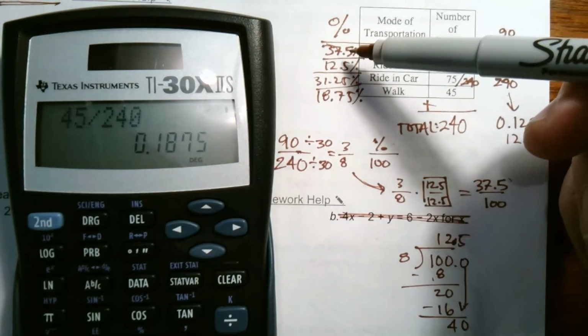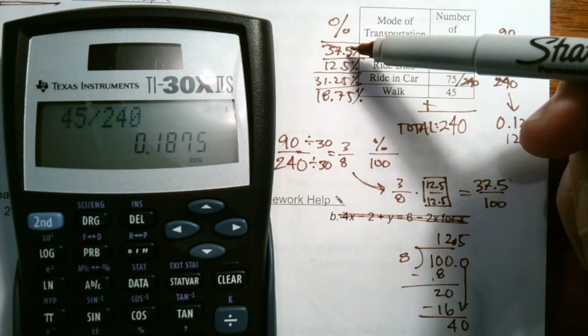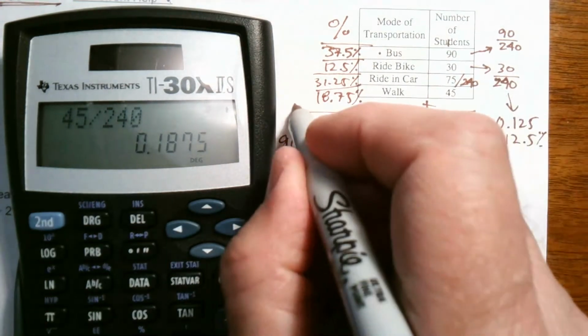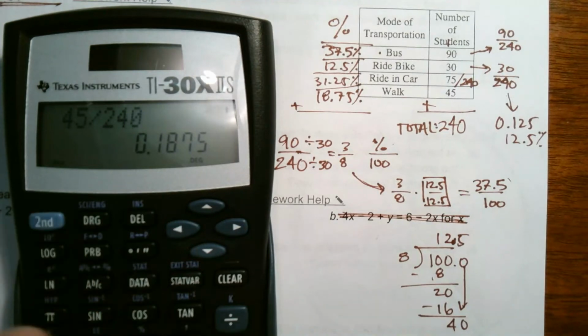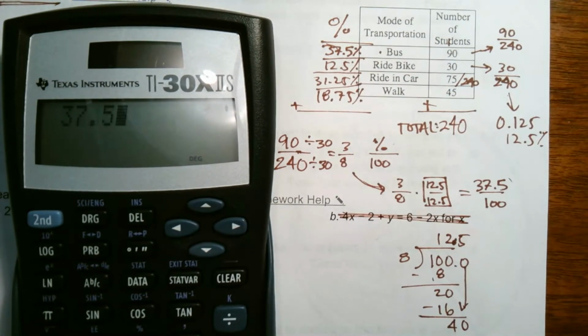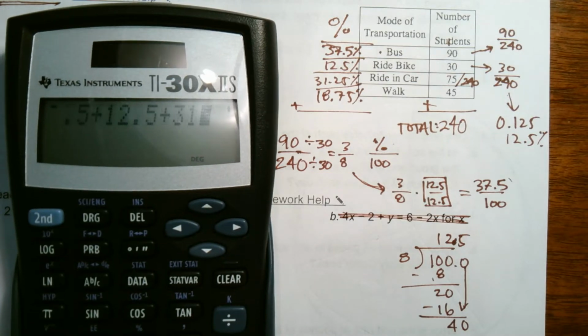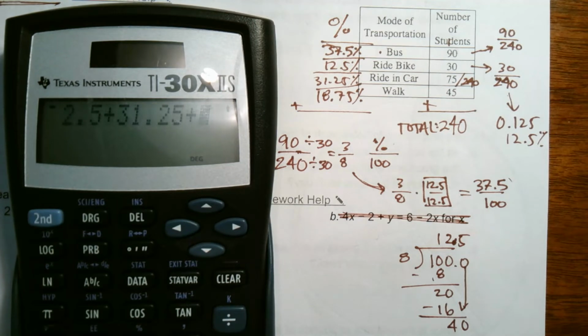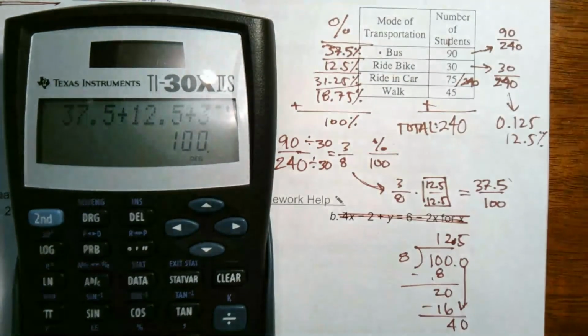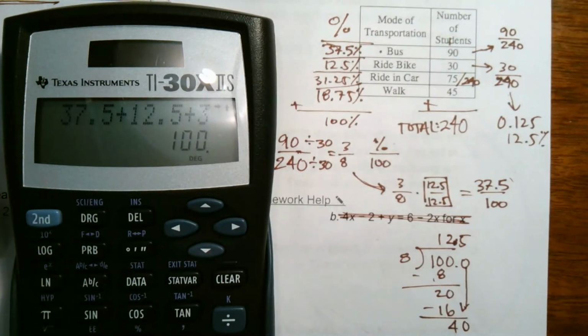And just to make sure I did all my math right, if I add these percentages up, they better equal 100. That's always a good thing to do. Maybe I'll just do that on a calculator, just to confirm I did my math right. So 37.5 plus 12.5 plus 31.25 plus 18.75, and we get 100. So yes, they add up to 100%. So we're good.